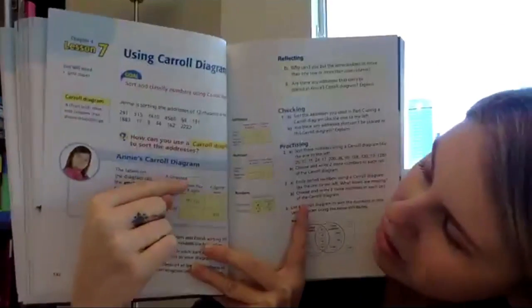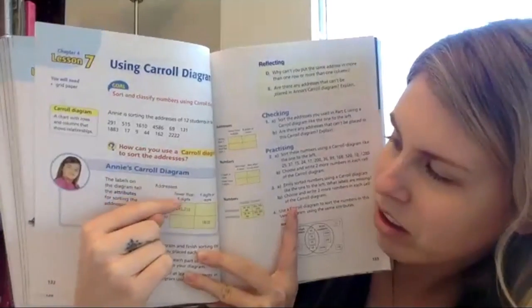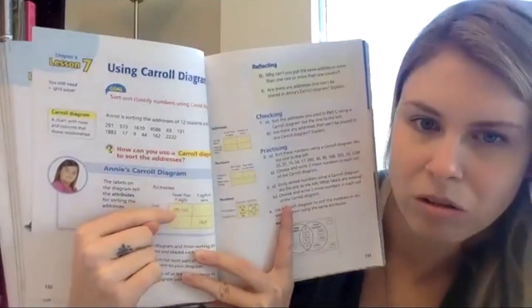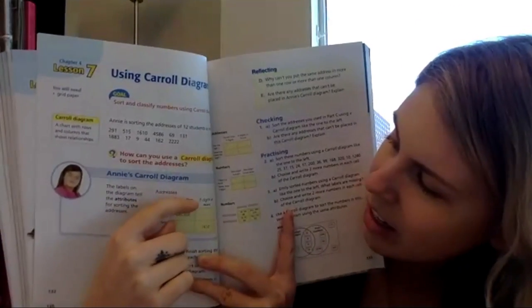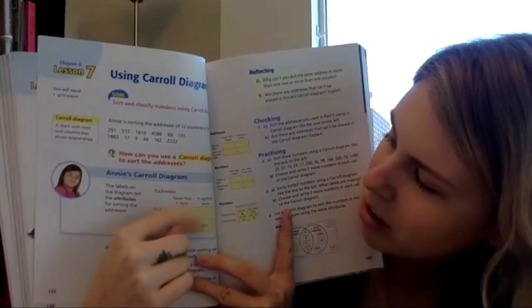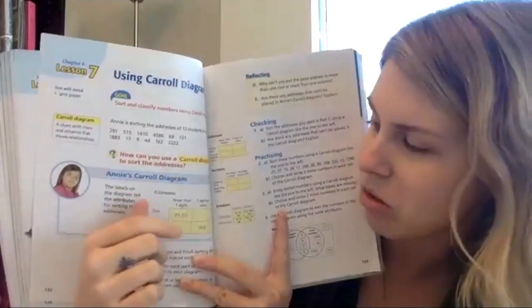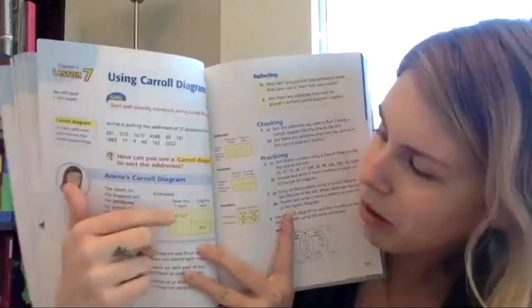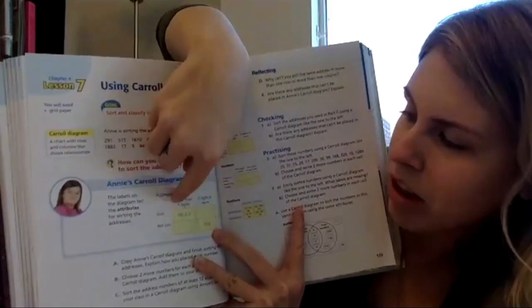Then these boxes going down have numbers with fewer than 4 digits. So 3-digit, 2-digit, and 1-digit numbers go here. And these two boxes show numbers that have 4 digits or more. So 4, 5, 6, whatever there is. So when you're looking at the boxes, you have to pay attention to the across label and the one that goes down.